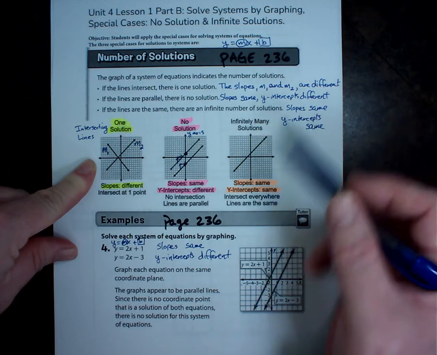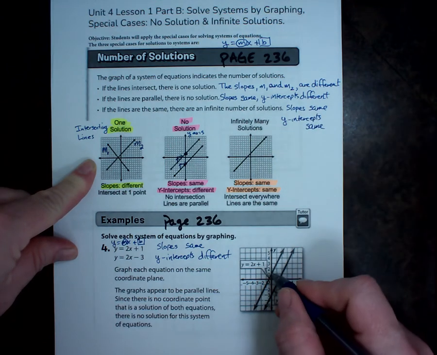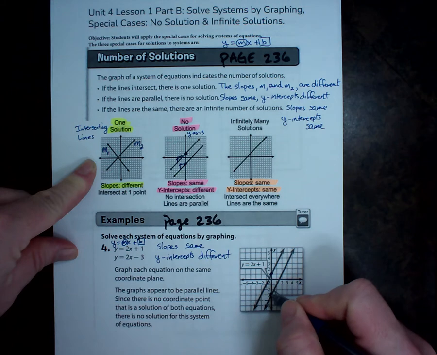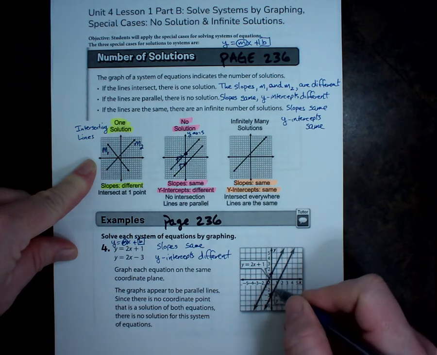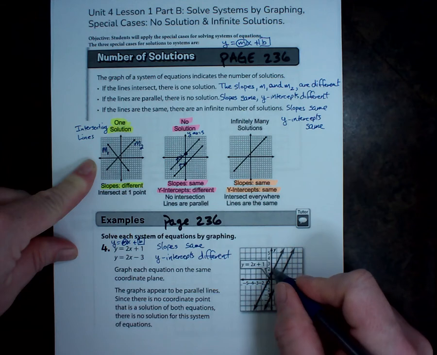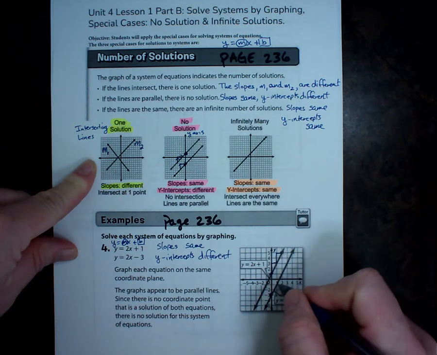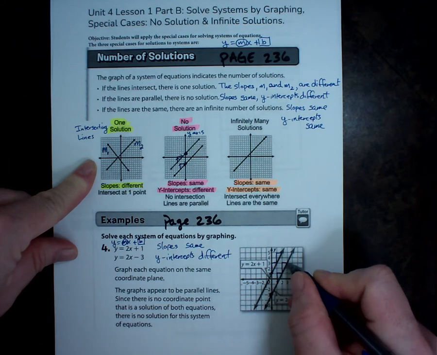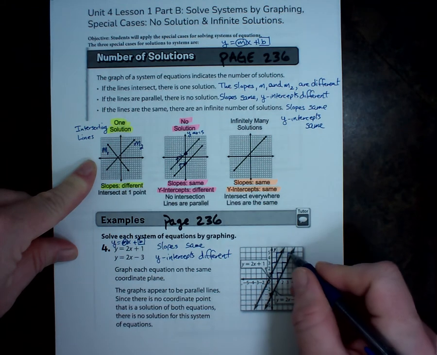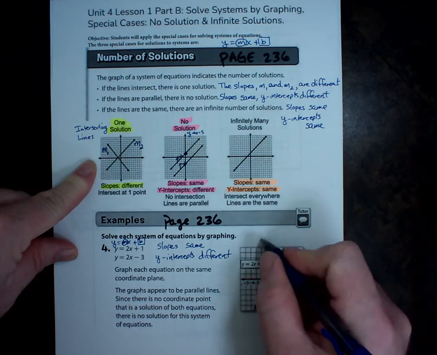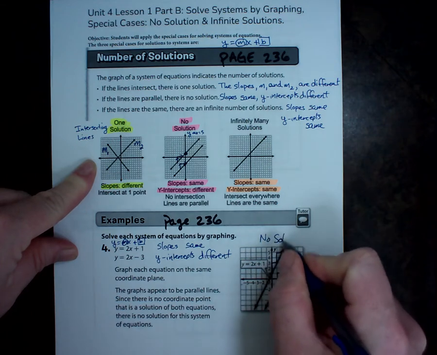Well, you start thinking about it. Look at the picture. They cross at different spots. This line crosses at 1. This line crosses at -3. This line goes up 2 and right 1, up 2 and right 1. So does this line. Up 2, right 1, up 2, right 1, up 2, right 1. They're never going to cross. Therefore, it's no solution.